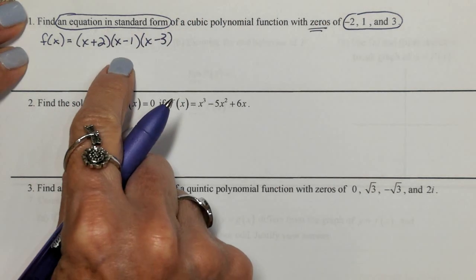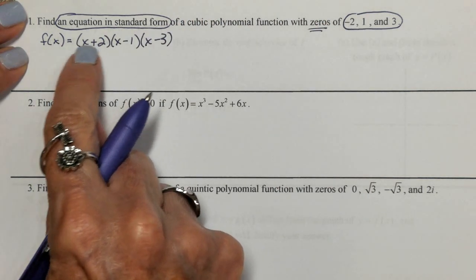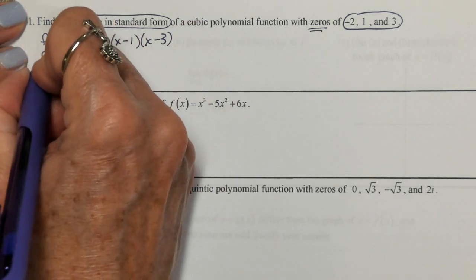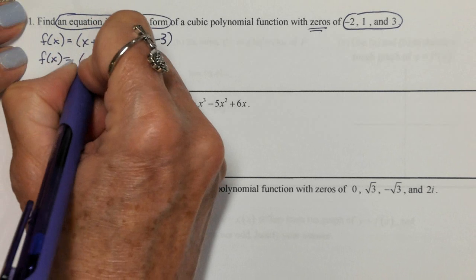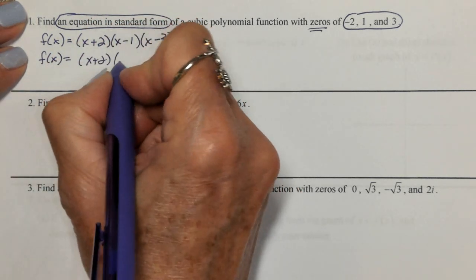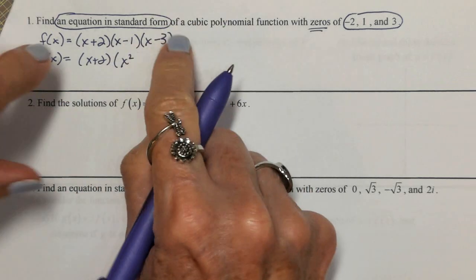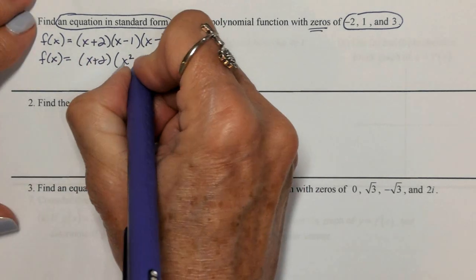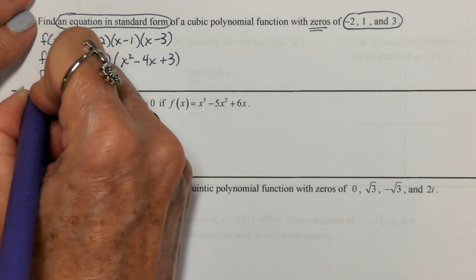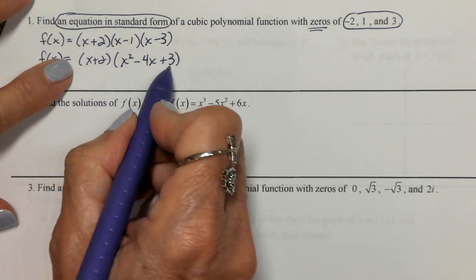This is an equation, but it's not in standard form. To get it in standard form, we need to get it in decreasing powers of x. So they're making me multiply this out, which I will do. I'm going to FOIL this piece out. So we'll have x squared minus 3x minus 1x is minus 4x plus 3. And now I'm going to distribute these through.